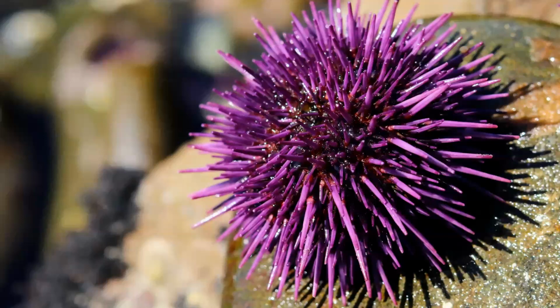Okay. Well, so you can identify this picture. This is a sea urchin. Sea urchins, as you all know, belong to the phylum Echinodermata, which mainly contains members which are marine in nature.